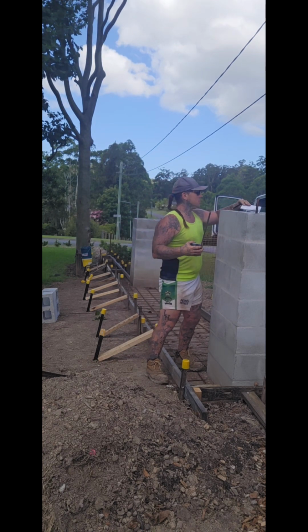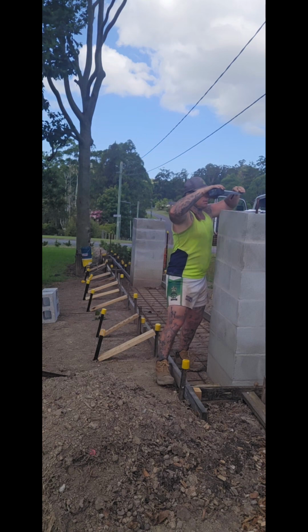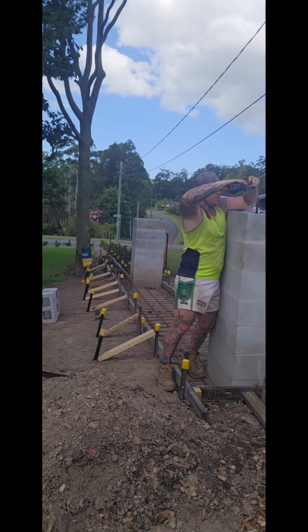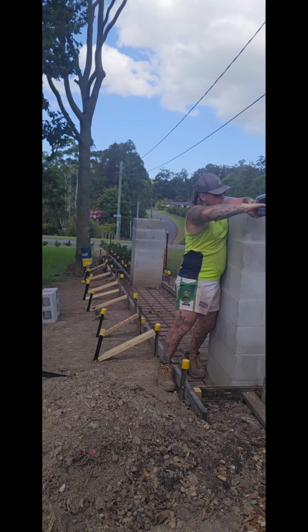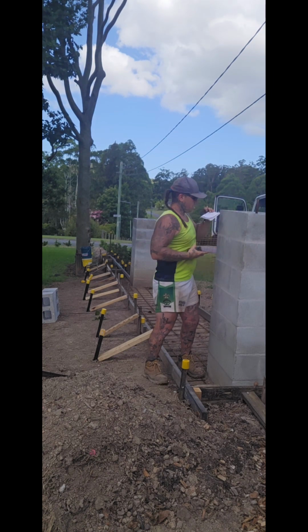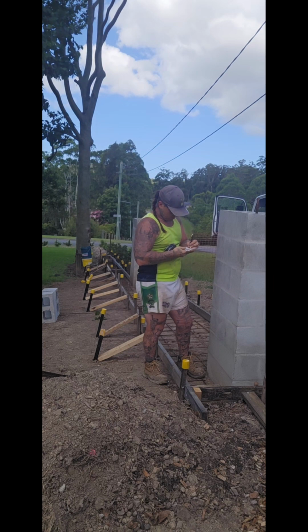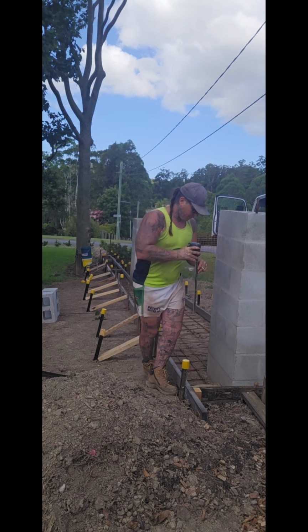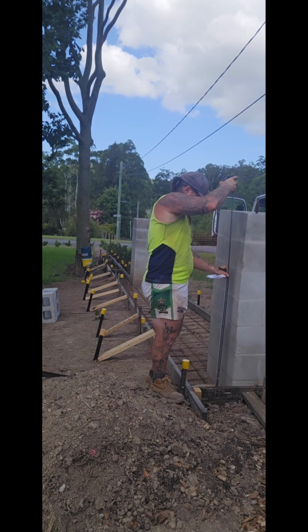So just measure this one up. So the block inserts are 150 by 130, 150 by 130, and down, because it goes a bit further than the ground.